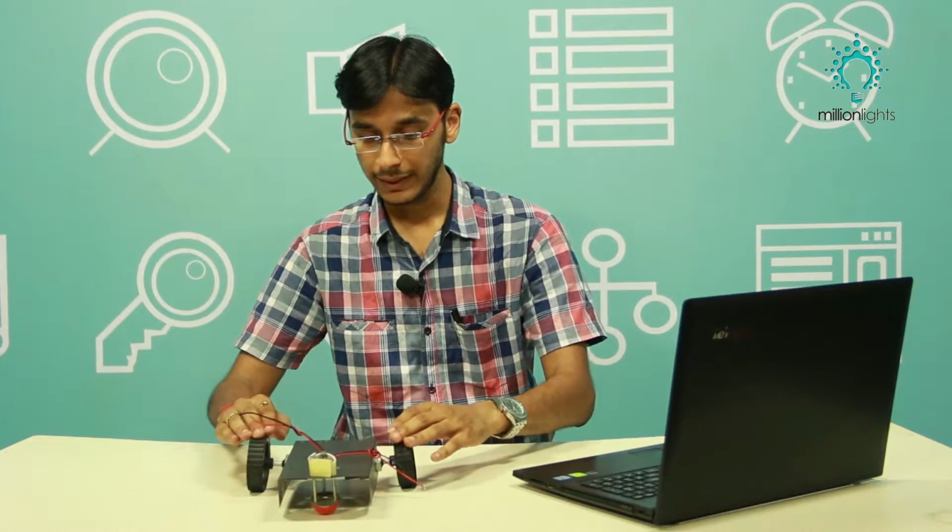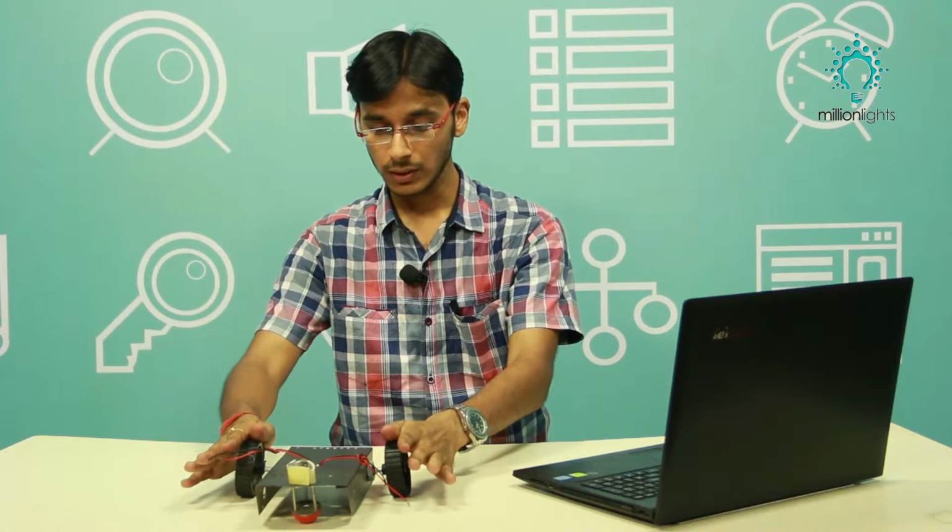So if you're making this go forward, and suppose I make this one stop, then what will happen? This will rotate, and that is not what we want. So if you want it to stop, then simultaneously both have to be given instructions to stop, and then we can use a delay for that. So this is how we can move it forward and backward.